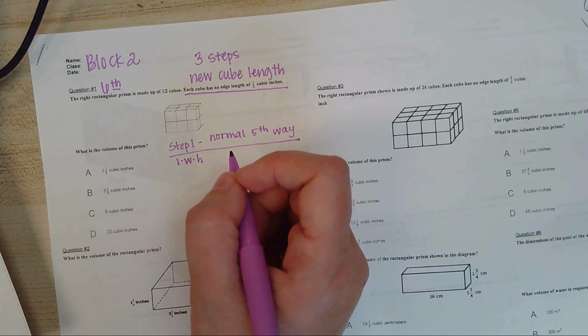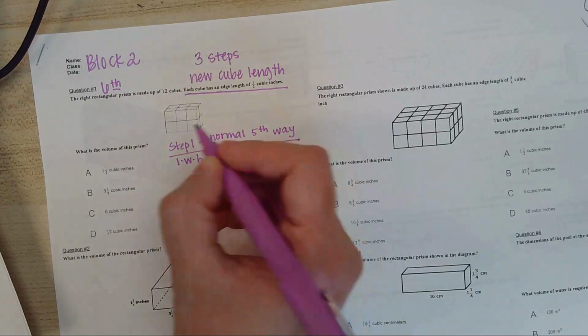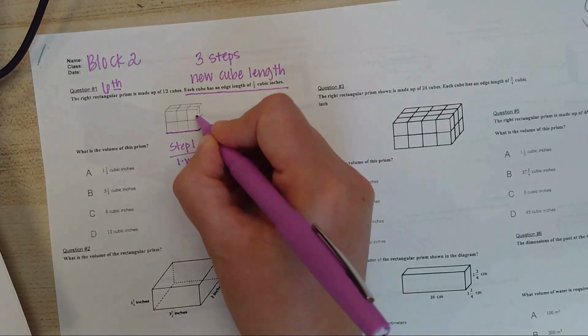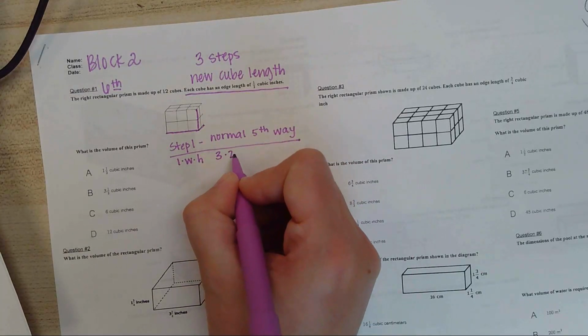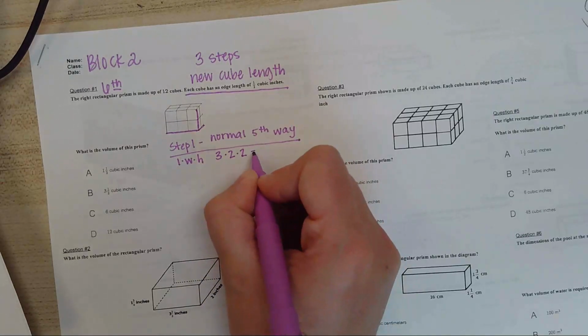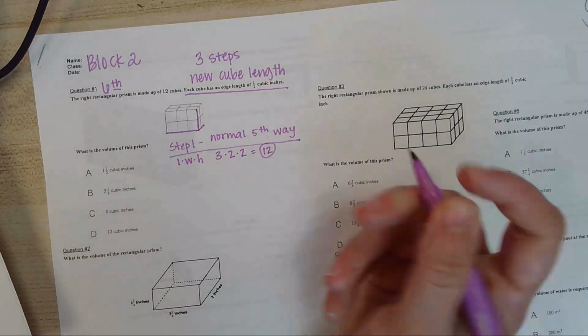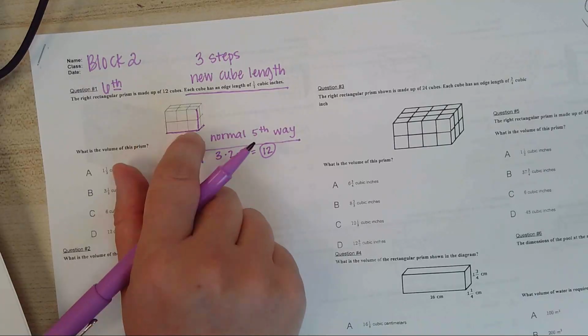It already tells you how many cubes are in the figure, but always double check. So my length is 3, my width is 2, and my height is 2. So here it's 3 times 2 times 2, and you get 12.